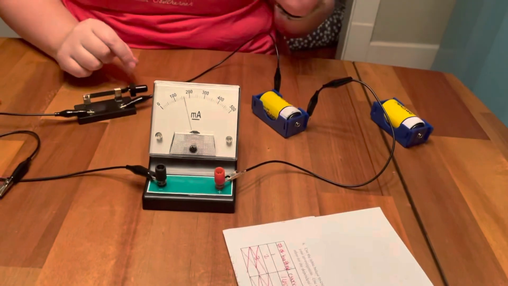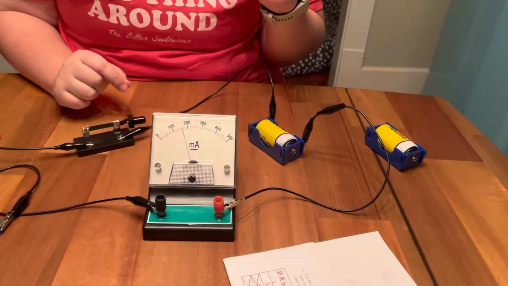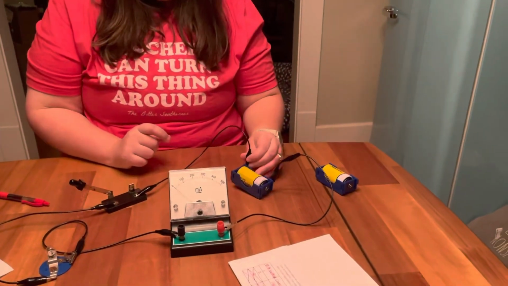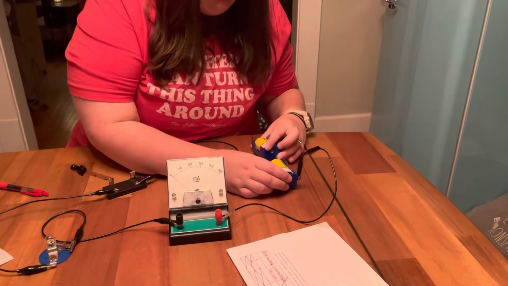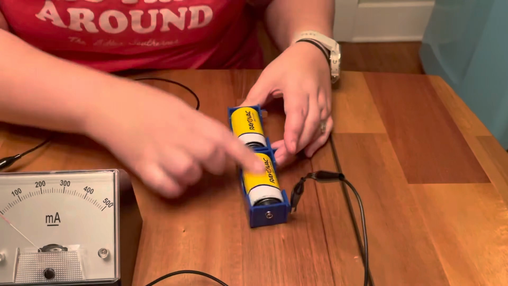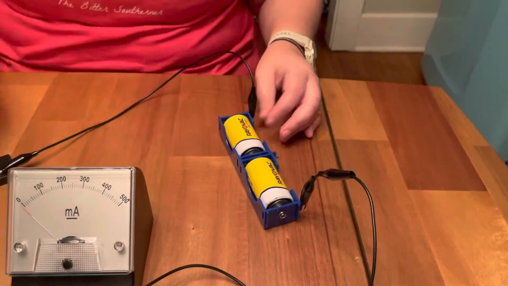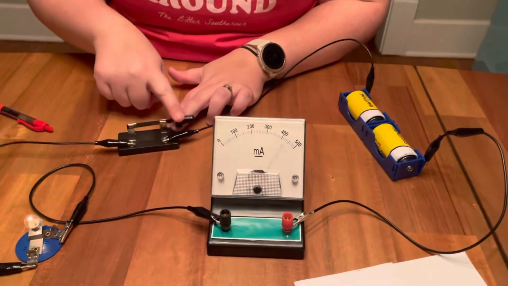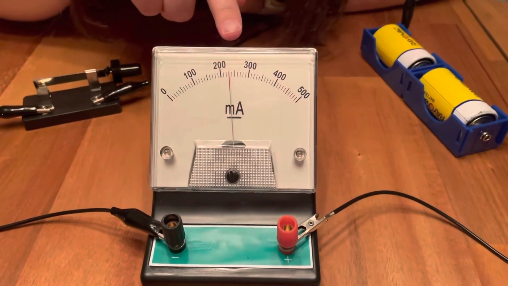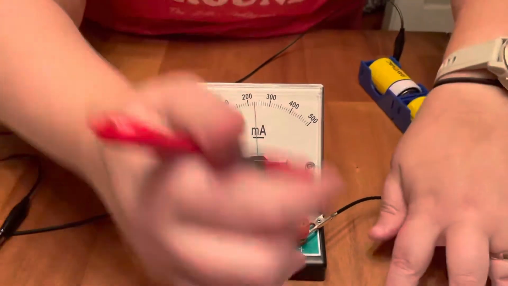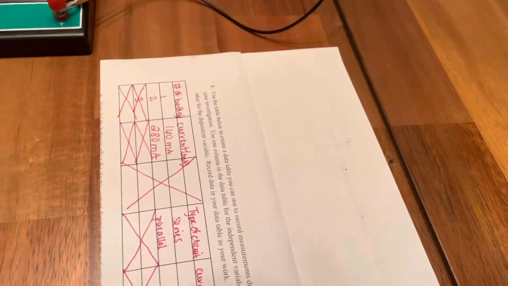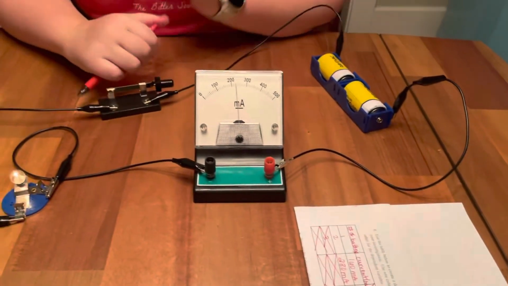And now I'm going to add a battery and see what the current is with two batteries. So I'm going to open the switch, add the battery with the positive and negative ends. So this is a series, and then connect it back. Now I'm going to close the switch again, and now my reading is at 230 milliamperes. So I'm going to plot or put my data down there. So 230 milliamperes for this experiment.